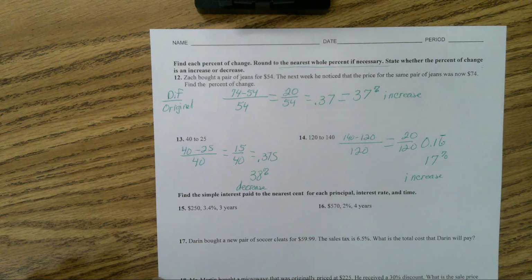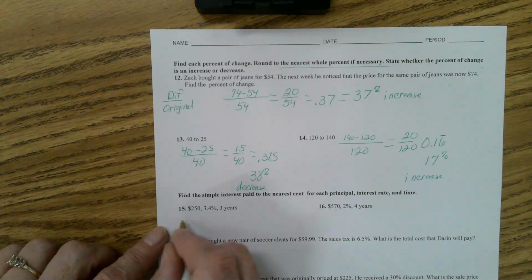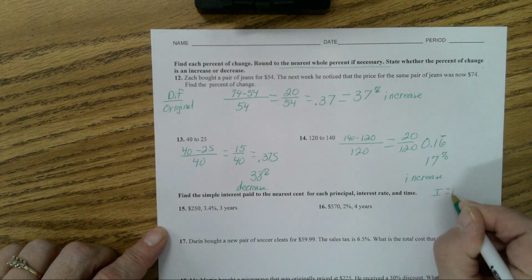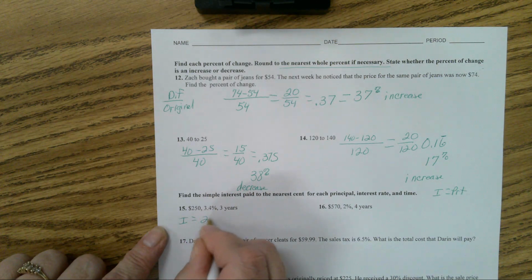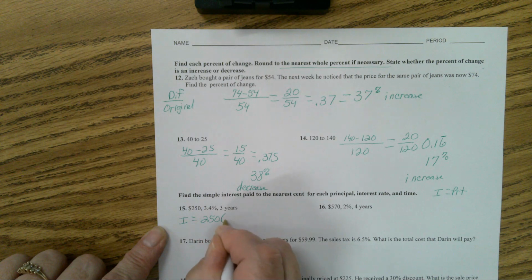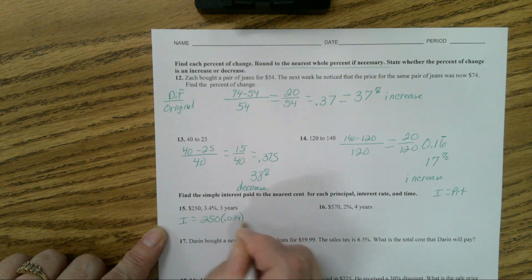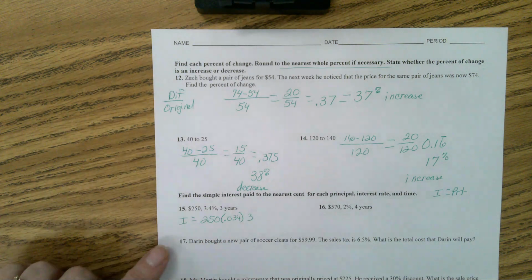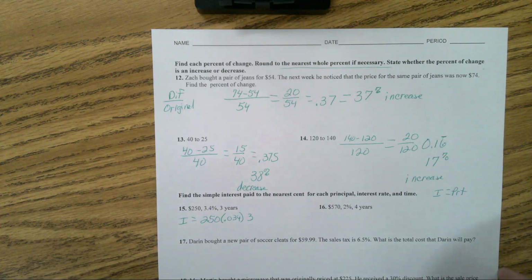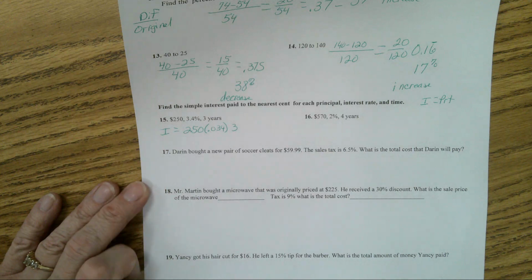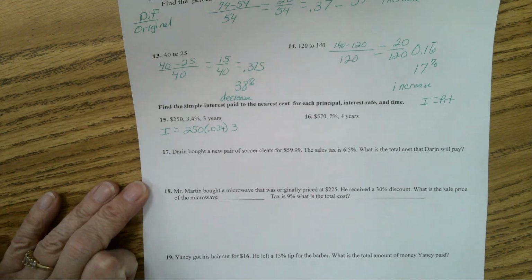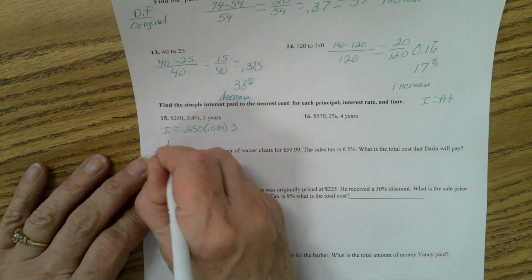Simple interest rate. All right, so interest equals PRT. 250 times 0.034 times 3. You have to show changing your percent to a decimal, doing that correctly. Then all you have to do is multiply, and your interest is $25.50.